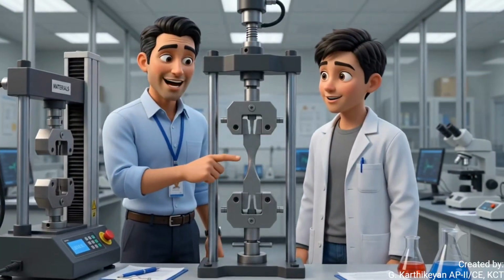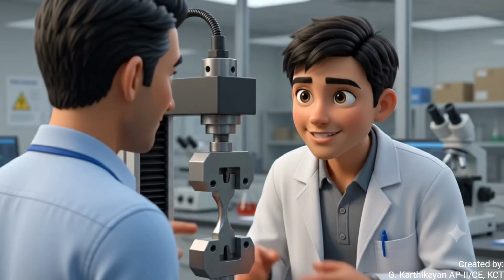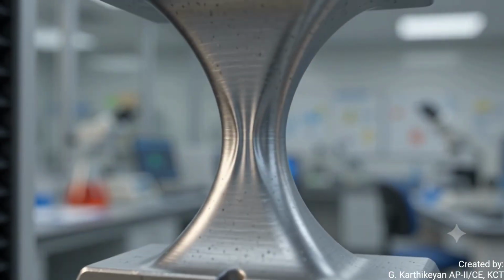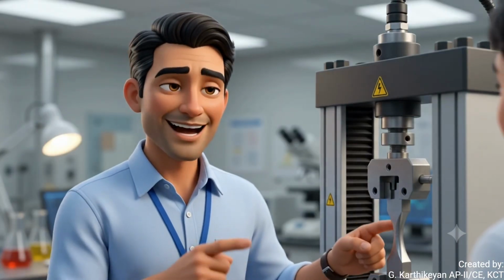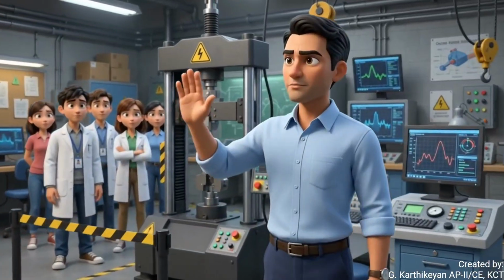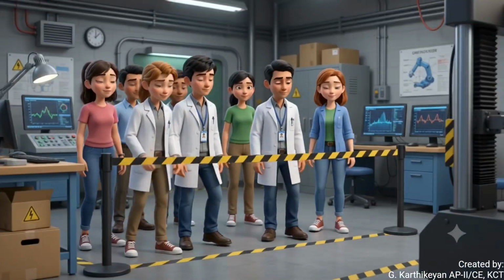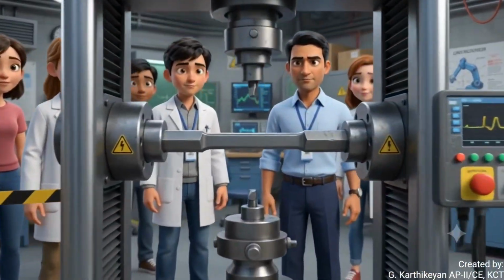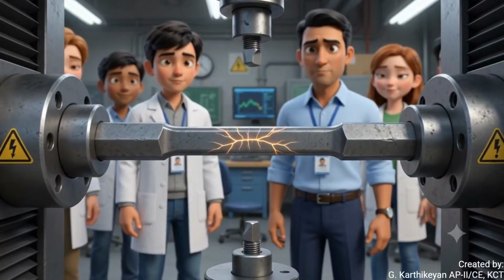Observe the reduction in diameter at the center. This narrowing is called necking, right, sir? Exactly. Necking occurs just before fracture. Everyone, please stay behind the safety line. Yes, sir. The specimen may fracture at any moment.